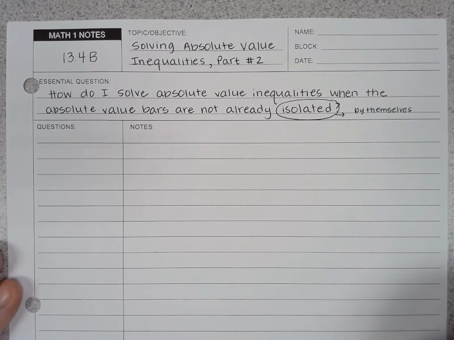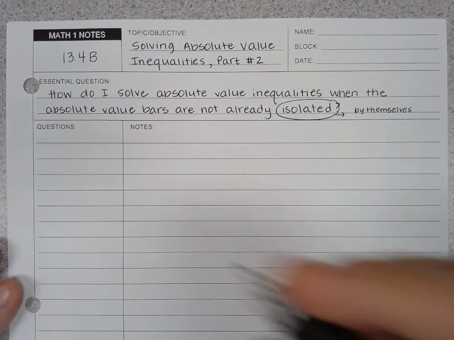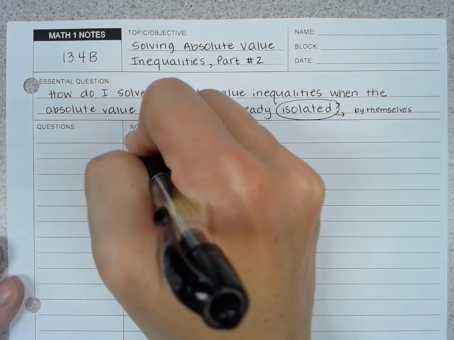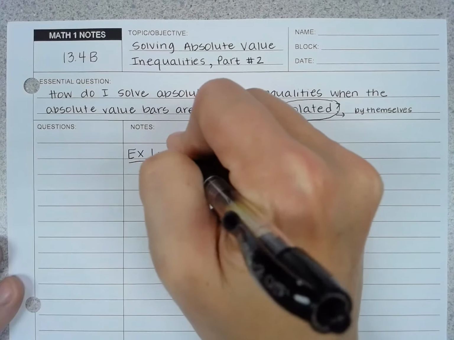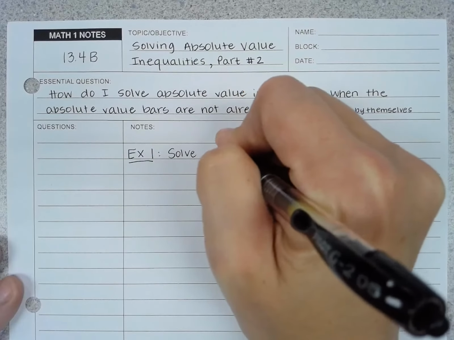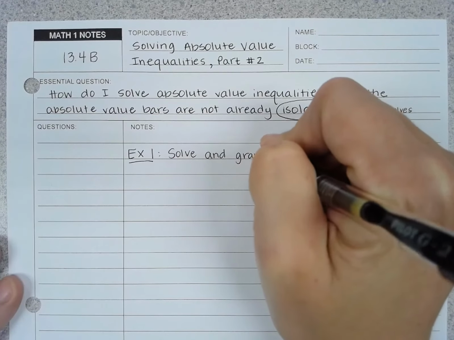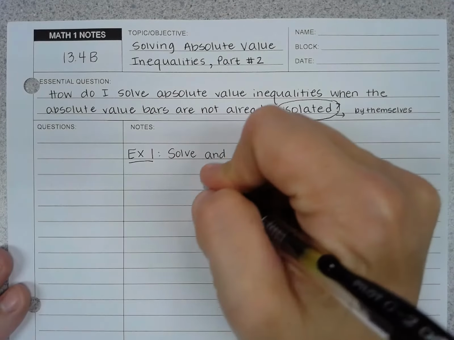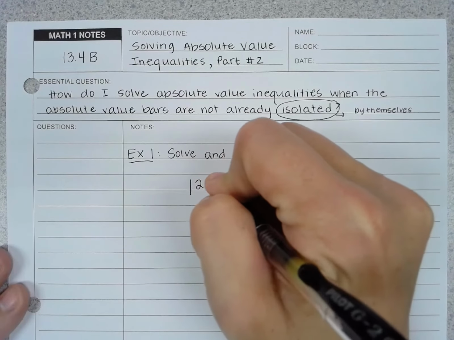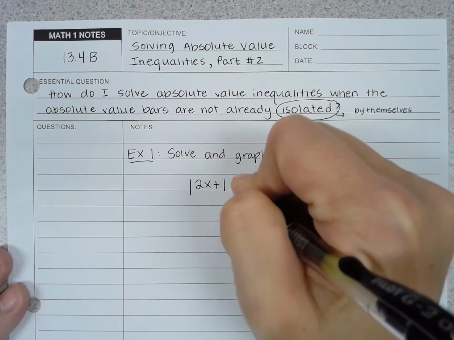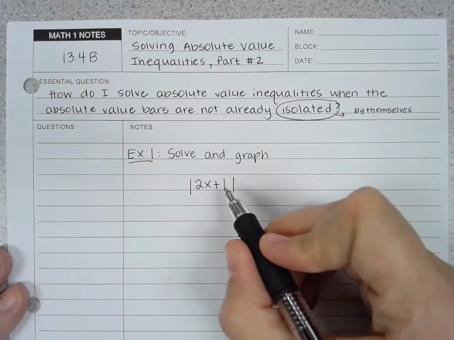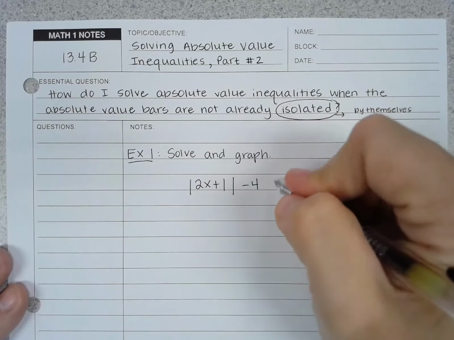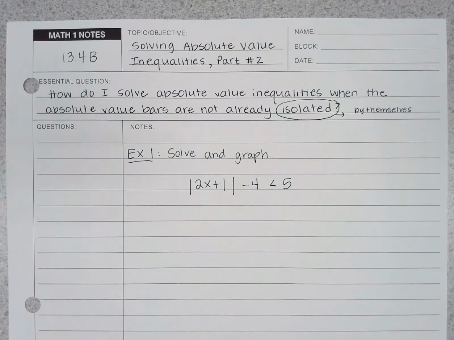So in the space for the notes for today, you're just going to break it up into 2 pieces. Here's your example number 1. And the directions for this one say to solve and graph. So we'll go through the steps that we need to go through to get the solution to this question, and then we'll also go ahead and graph it too. So here's my inequality. It says the absolute value of 2x plus 1, and that's inside the bars, minus 4 is less than 5. And so that's the absolute value inequality that I'm going to solve.